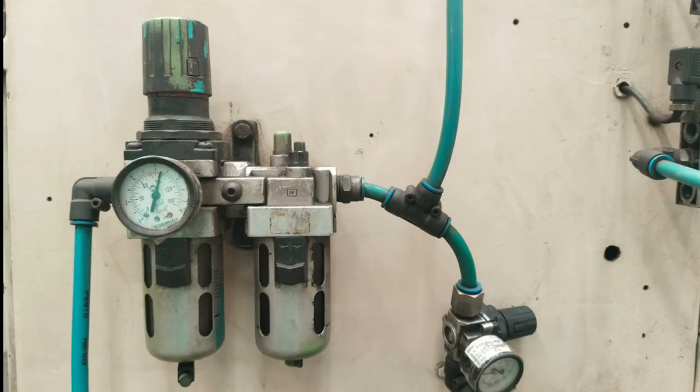First, the filter removes dust, moisture and other impurities from the compressed air. Then, the regulator controls the pressure of the pneumatic system so that the system gets the required air pressure. And finally, the lubricator adds a small amount of oil to protect the internal parts and improve the life of valves and actuators. So basically, FRL ensures that the compressed air is clean and lubricated.